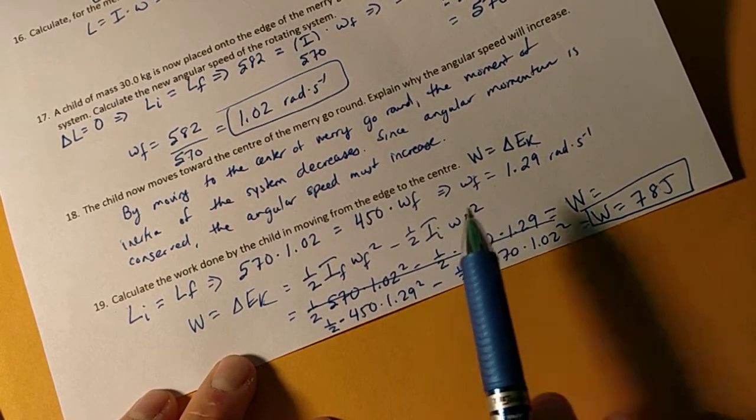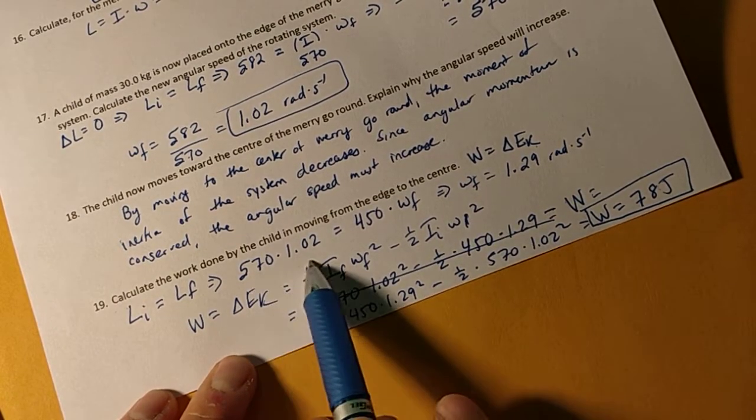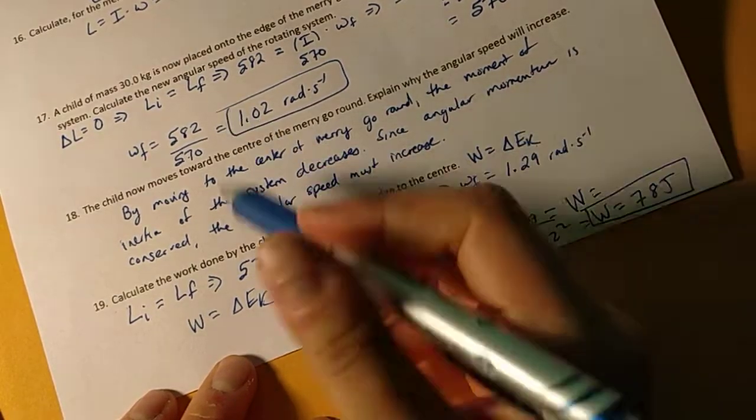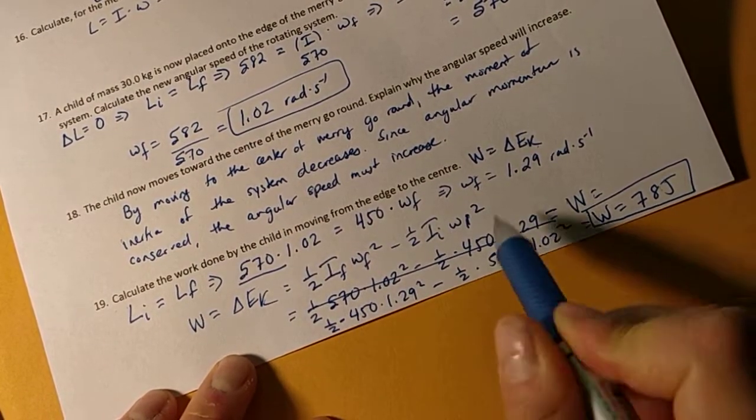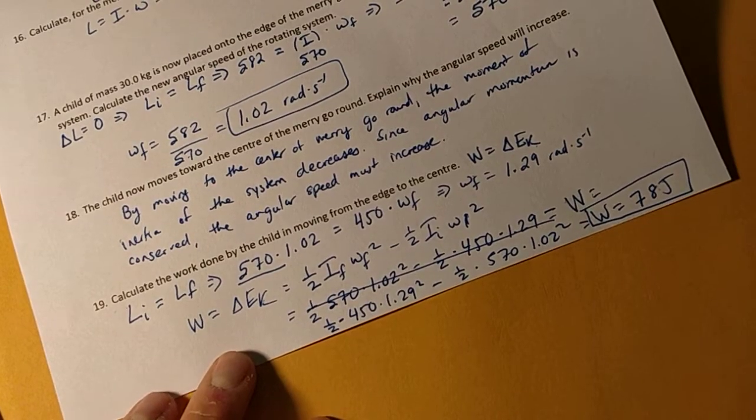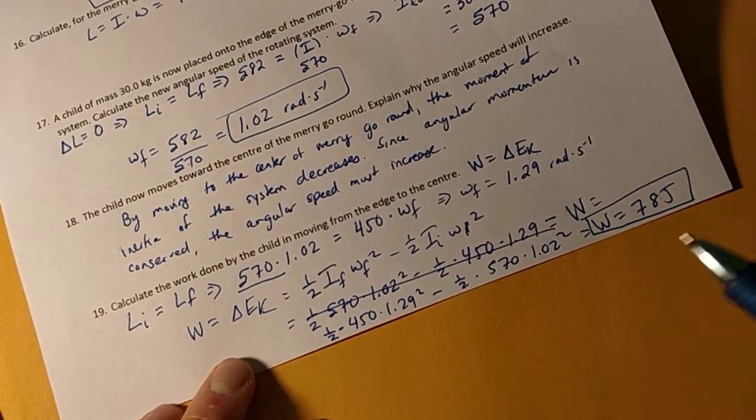The initial angular momentum was what we did before, so I had it up here and I reversed it down here, but fortunately I caught it. You'll sometimes make mistakes. Everyone does, just as long as you catch it.